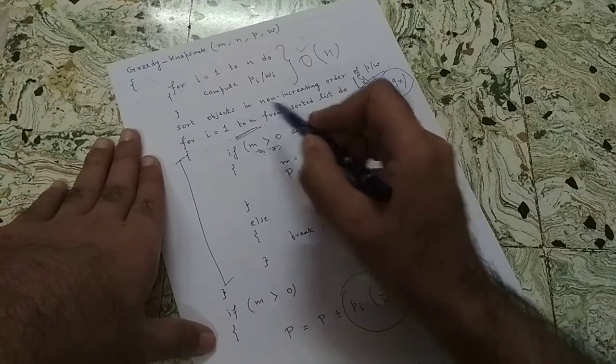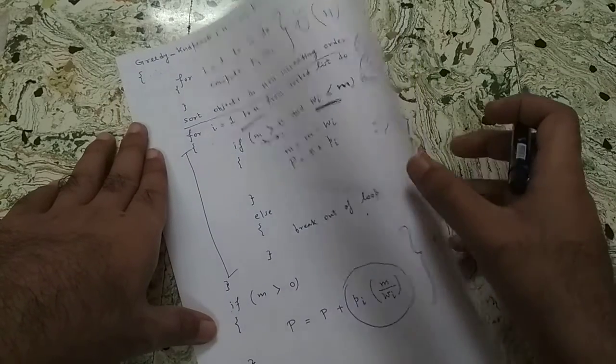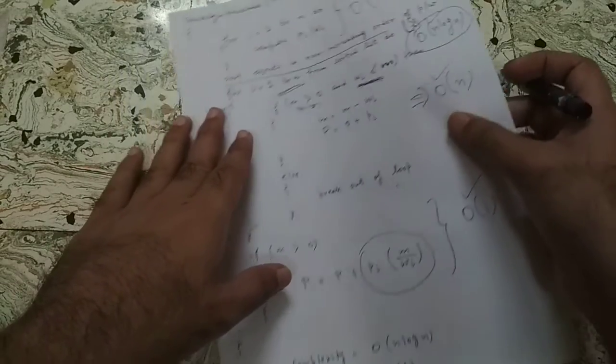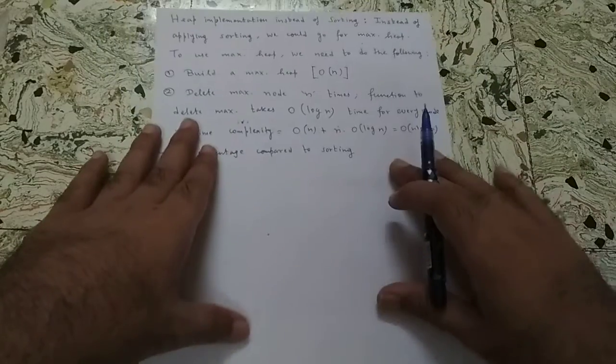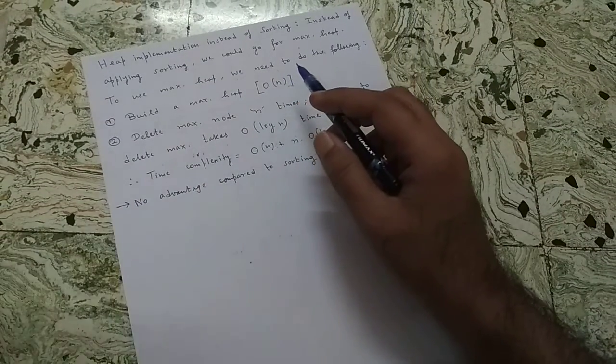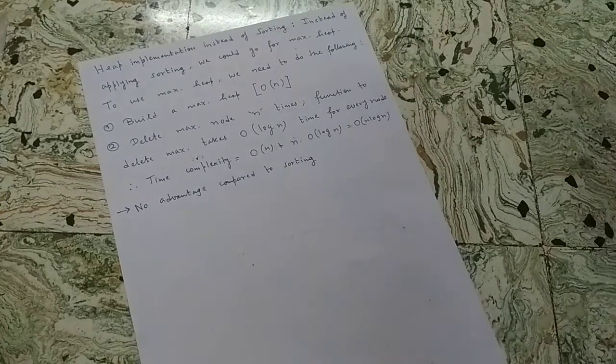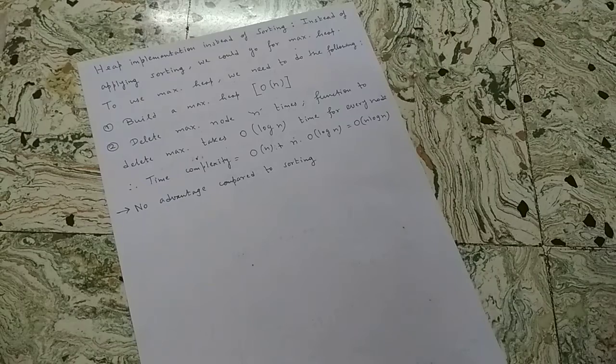Now another approach could be, in place of sorting the objects, you can try and build a heap. So let's see what would that approach be like. A heap implementation can be adopted in place of sorting. So what do we do? In that case, instead of applying sorting, we go for a max heap. Now in max heap, we need to do the following.